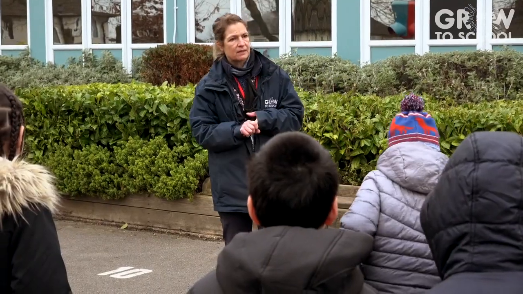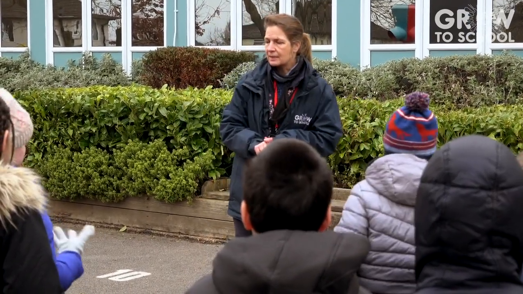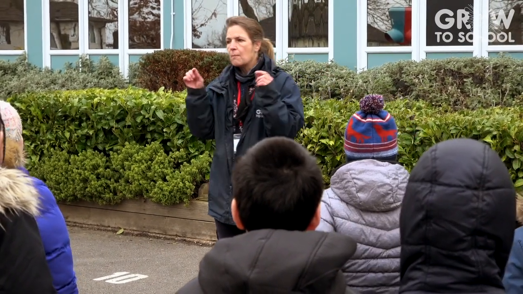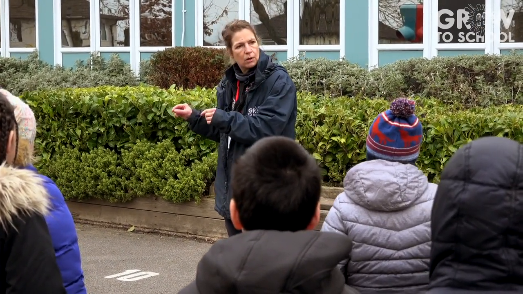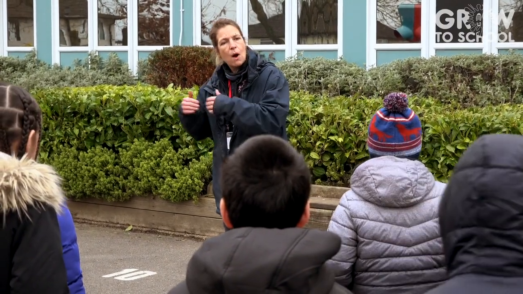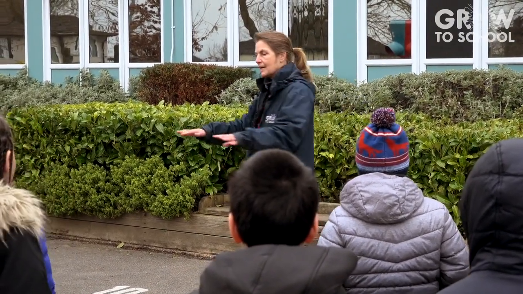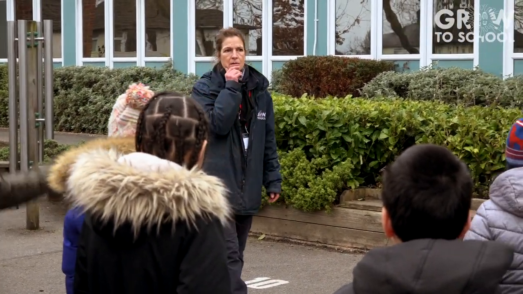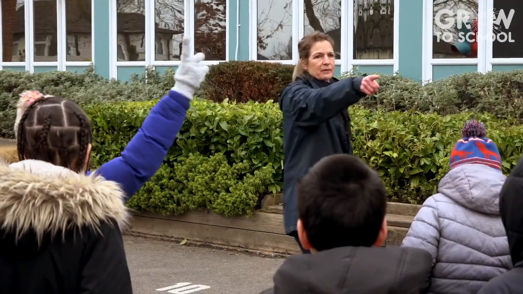Now, part of keeping ourselves safe is doing what we call a risk assessment. Does anybody know what a risk assessment is? No? Okay, brilliant. So, a risk assessment is basically us thinking about possible things that could go wrong and what we can do to stop that from happening. When working outside with children, there are three main areas to focus on when assessing risk: the weather, the site, and the activity.